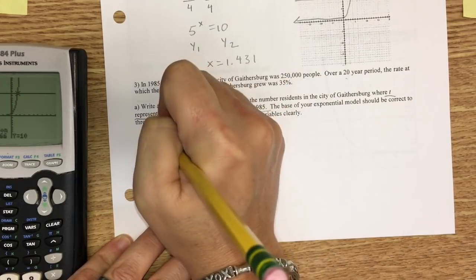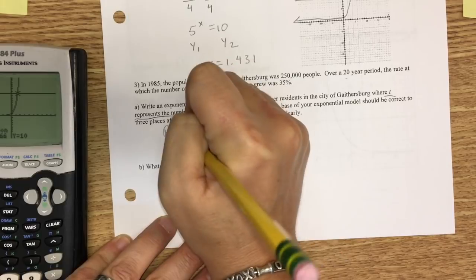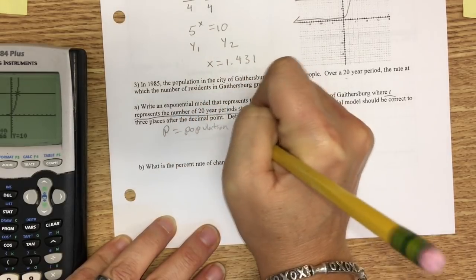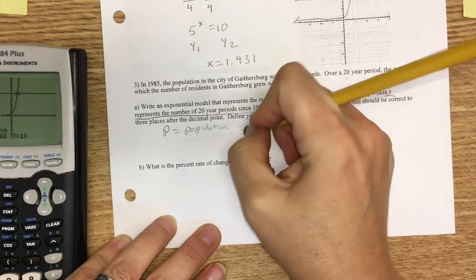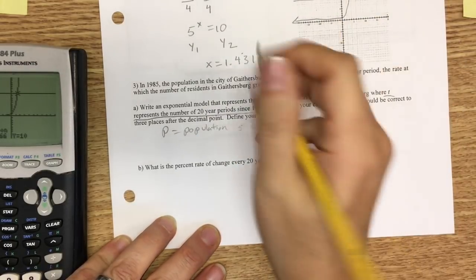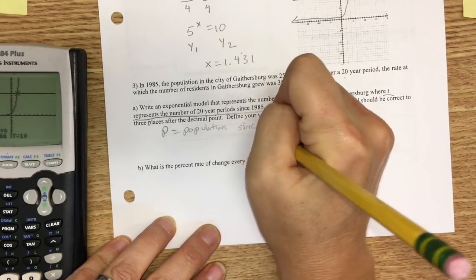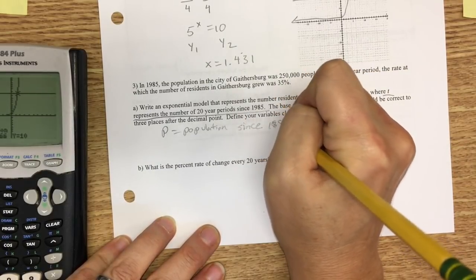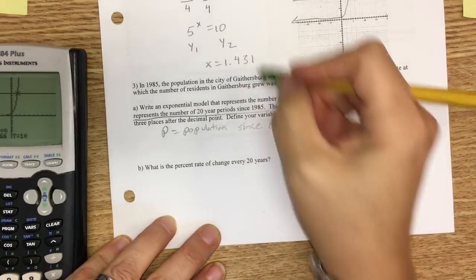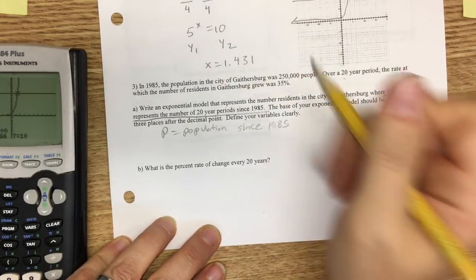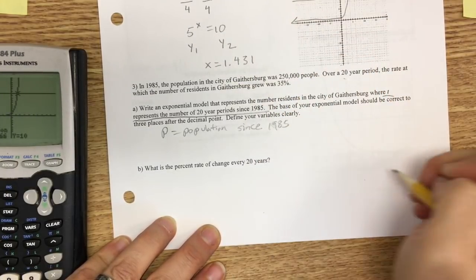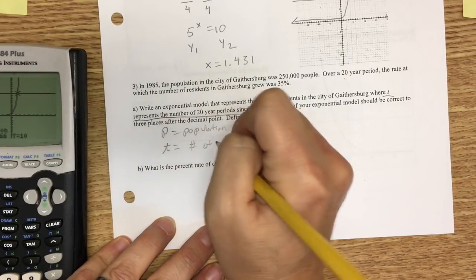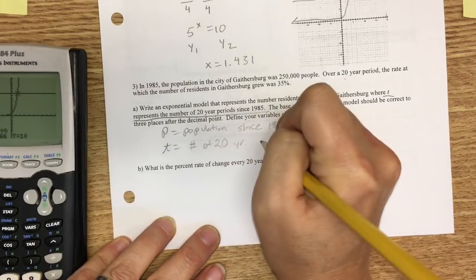So I'm going to let P be population since 1985. And t is going to be the number of 20-year periods.